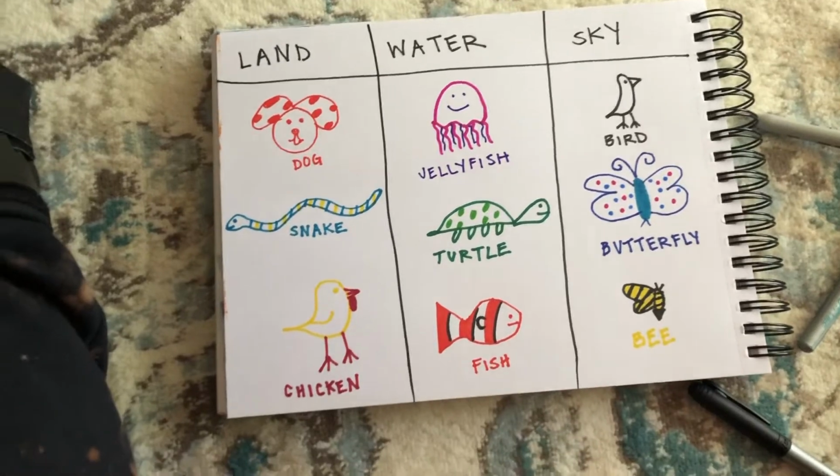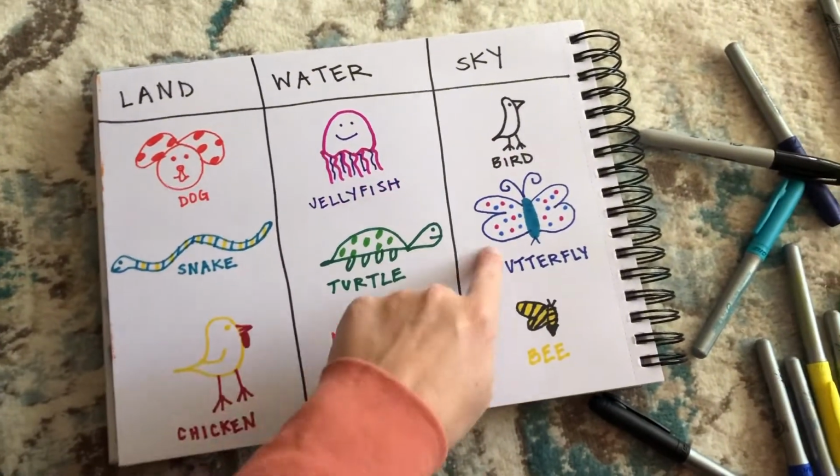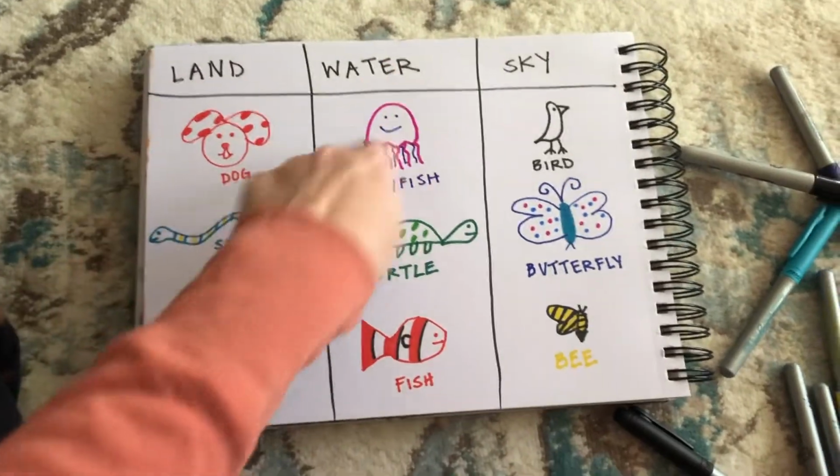So now we are finished. We have 3 animals for each column for the land, the water, and the sky. So now for the younger students, you are finished with this activity. You can send me pictures of your charts with your pictures. If you are an older student, we can keep going and we can figure out more information about each animal that we drew a picture of, okay?